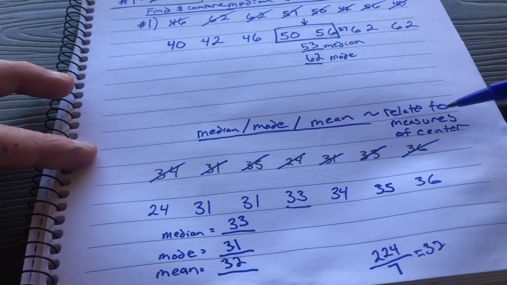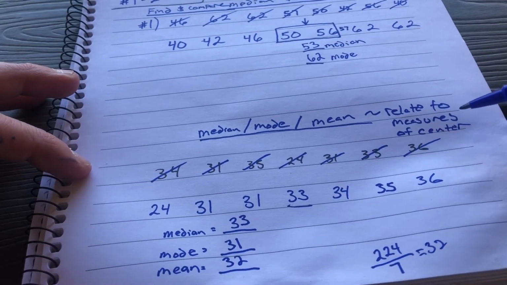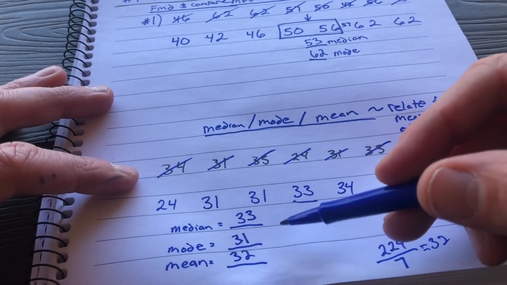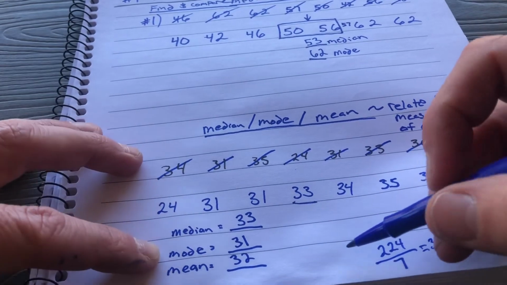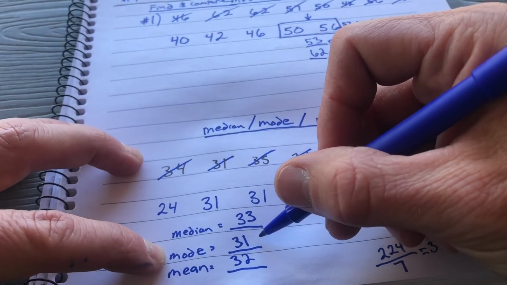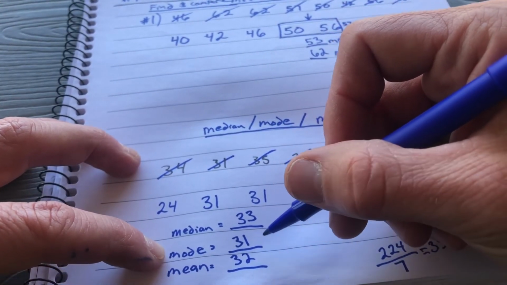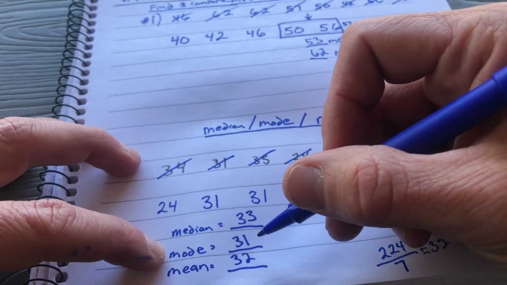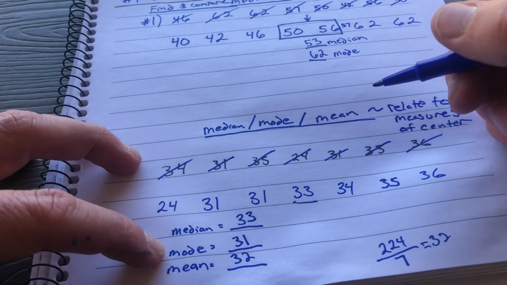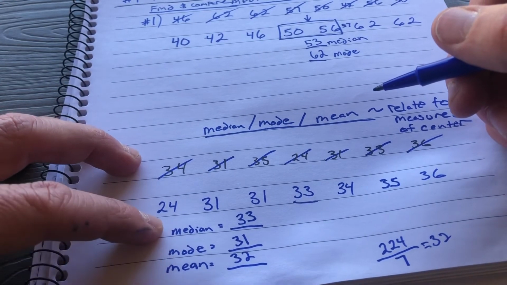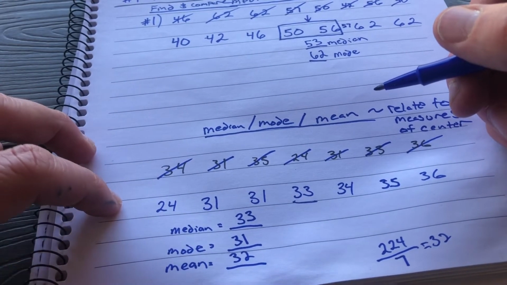Now, this little funky part says relate to measures of center. So again, we just want to make some observations about our numbers that make us sound like we know what we're talking about. So we might, for example, say our mode is less than our mean, or our mode is less than our median. Or maybe you say the mean and the median are both greater than the mode. All of those are true statements. They all compare to the center, which is your median and your mean.